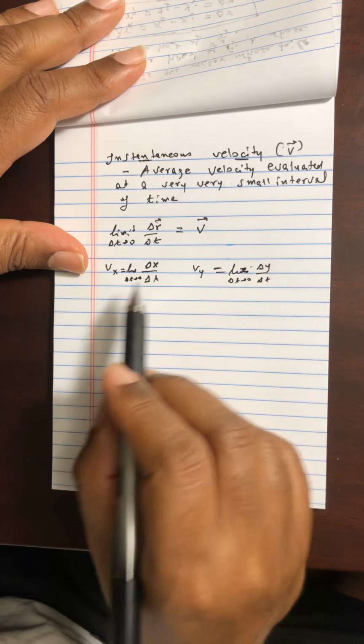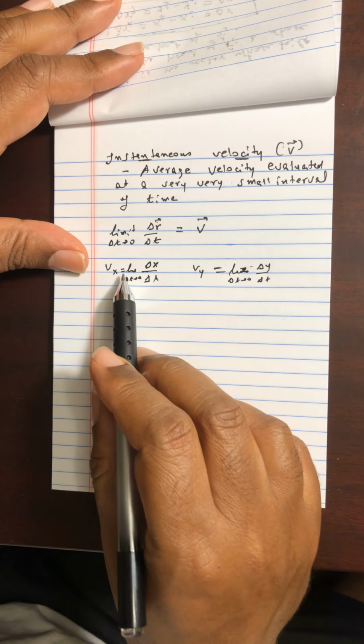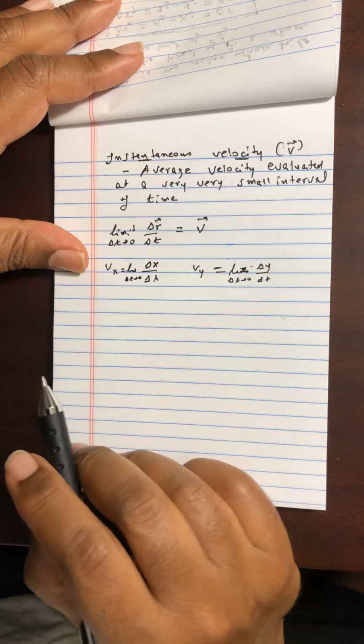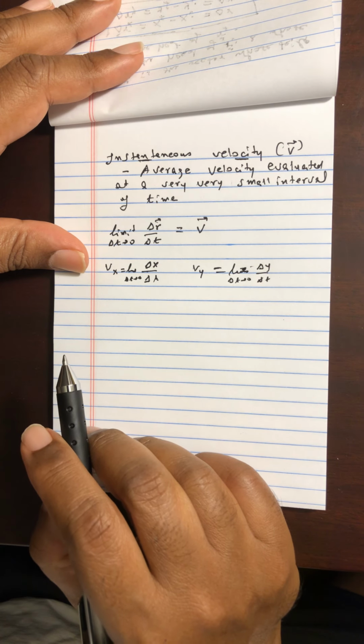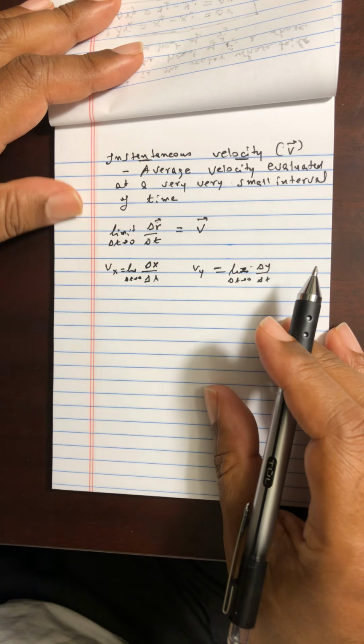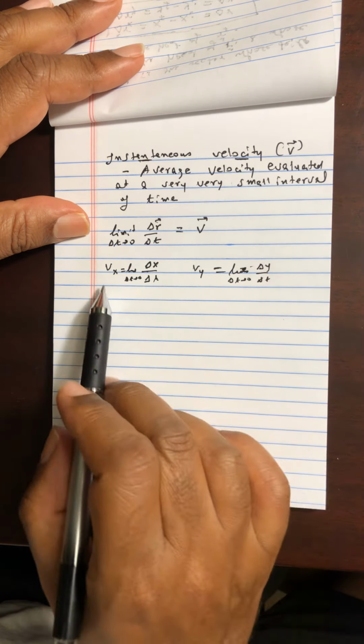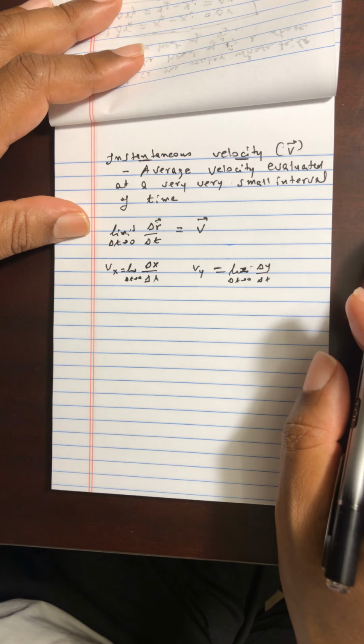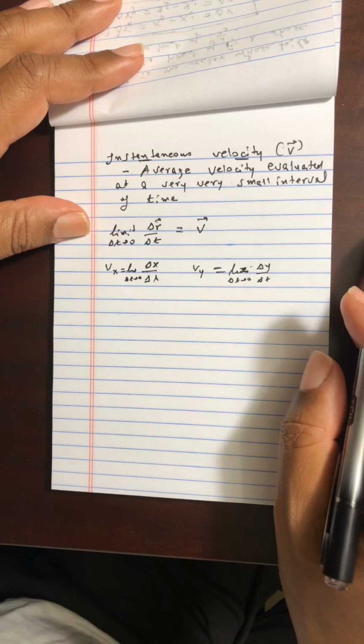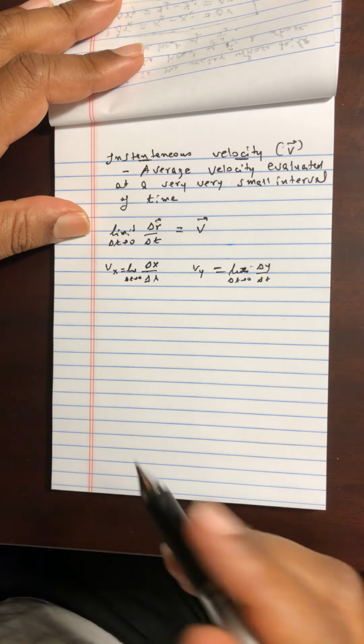Well, these are expressions of calculus. Don't worry about them. So basically, instantaneous velocity is velocity at a given instant of time. This is the way you write it in the language of calculus, but we're not going to deal with calculus in this class.